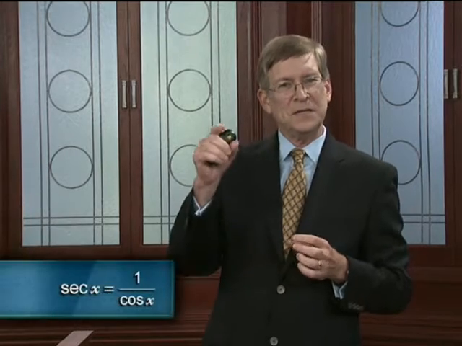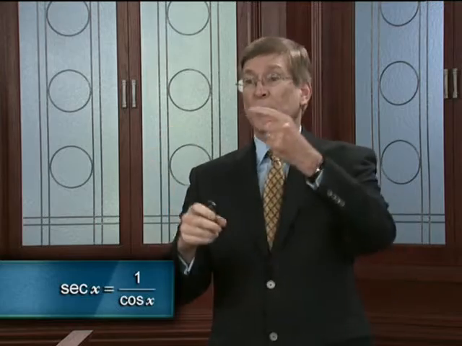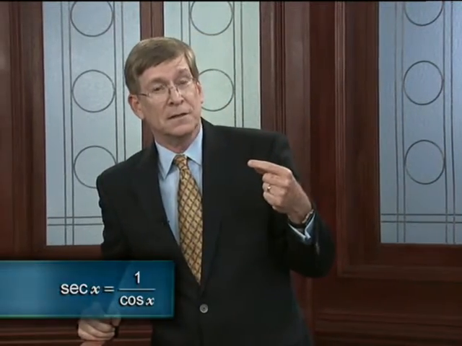All right, let me ask you this. What are the x-intercepts of the secant function? Where does it cross the x-axis? Trick question. It never does. Why not? Well, secant is 1 over cosine. And if that's ever going to be equal to 0, the numerator has to be 0, doesn't it? And 1 is not 0. So the secant function is either above the x-axis completely or below it, but it never crosses the x-axis. So it has no intercepts.